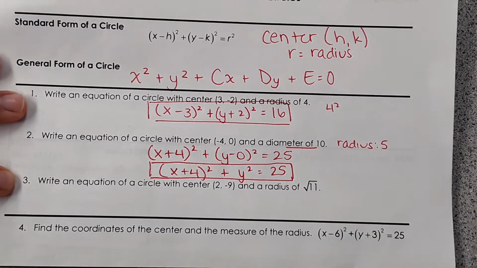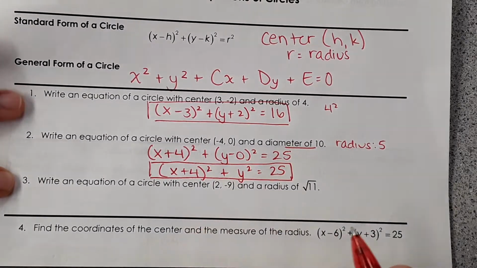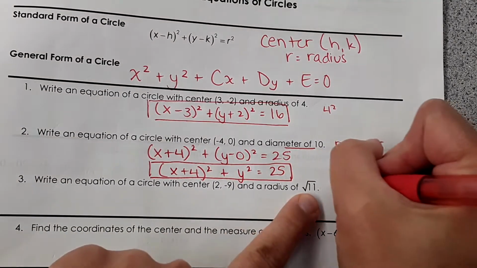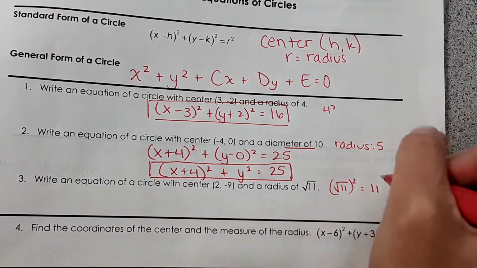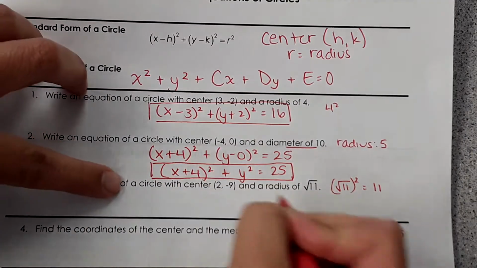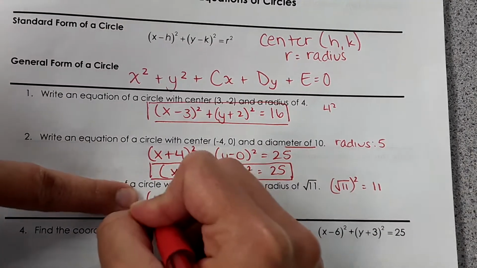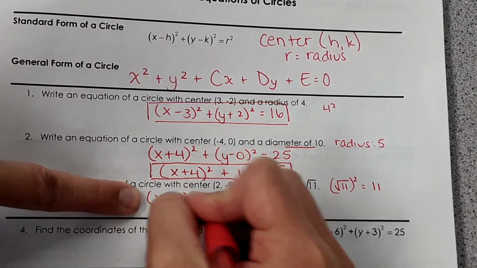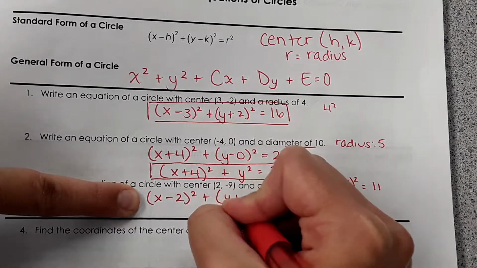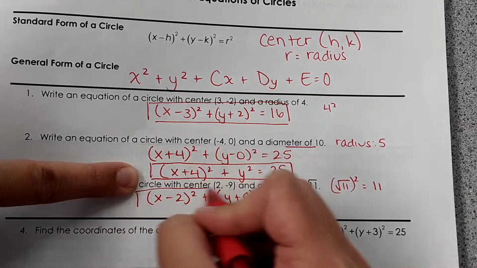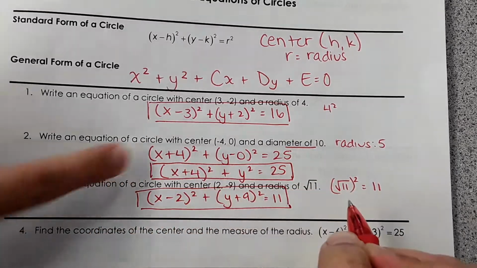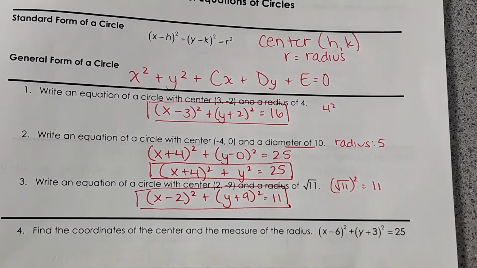Number 3, write an equation of a circle with the center 2, -9 and a radius of square root of 11. Square root of 11 squared would just equal 11. So keep that in mind. Then we're going to plug in our numbers, x minus 2 squared plus y plus 9 squared equals 11. That's it.